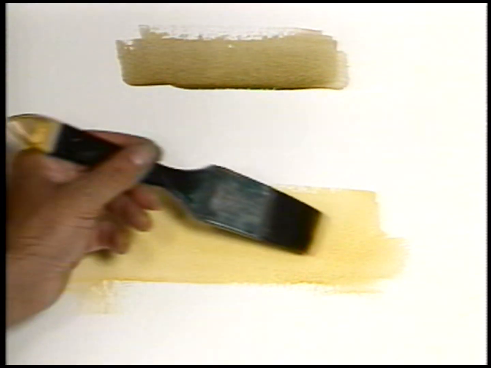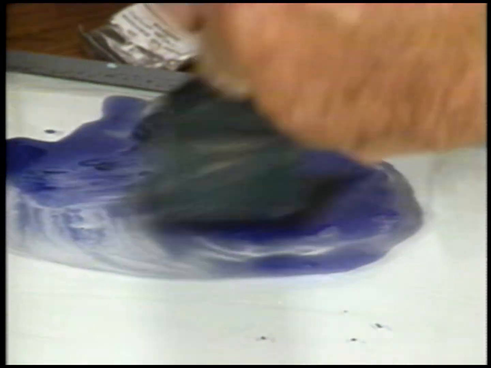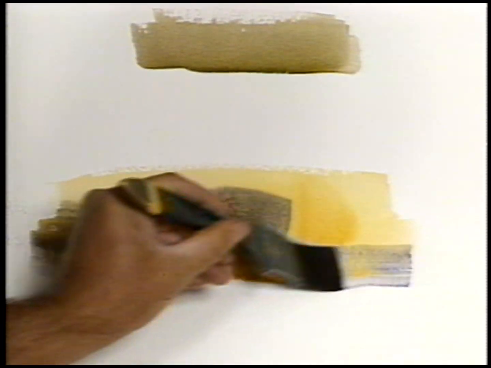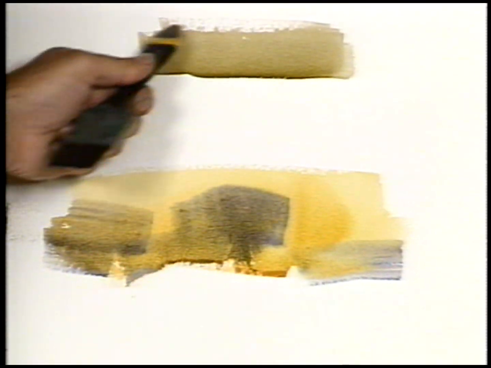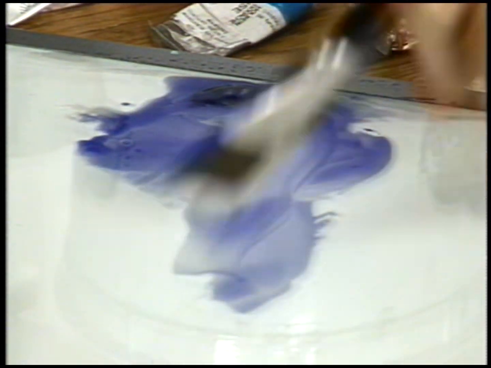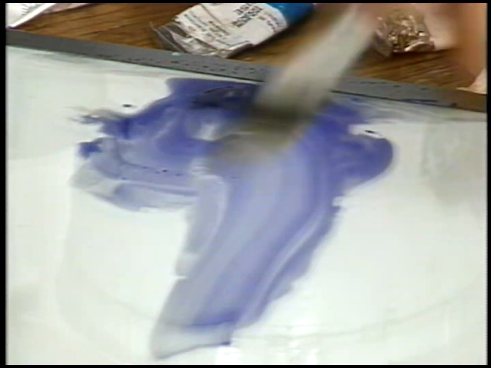And while it's still wet, I can charge the color either with the yellow-orange or with the blue-violet to get a nice mingling of pigments, and it will give me a nice break, and it won't be quite as dull as this look. The last way, while still working transparently here, is to work in the old English style of glazing color.